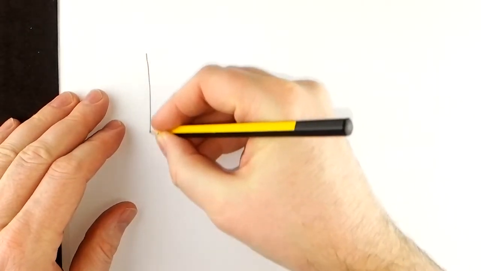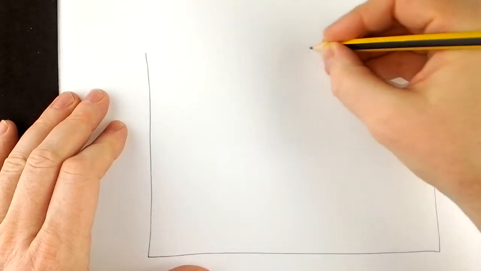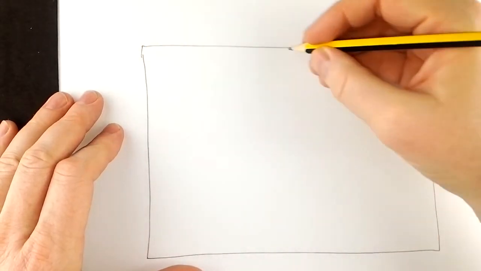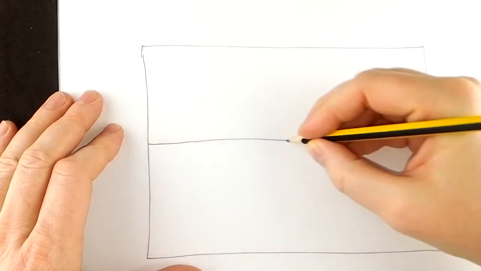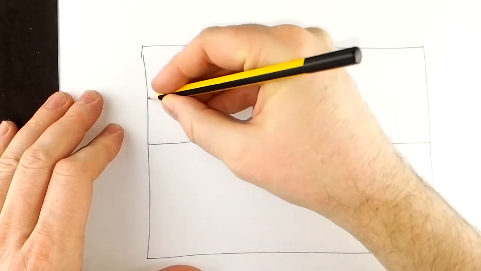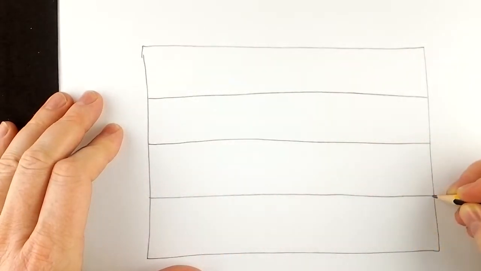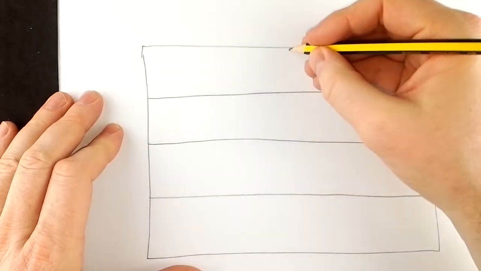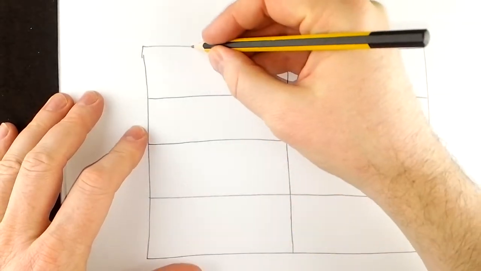So draw a box. Let's make 4 up and down. Let's make 6 across. Oh, we will do 24.